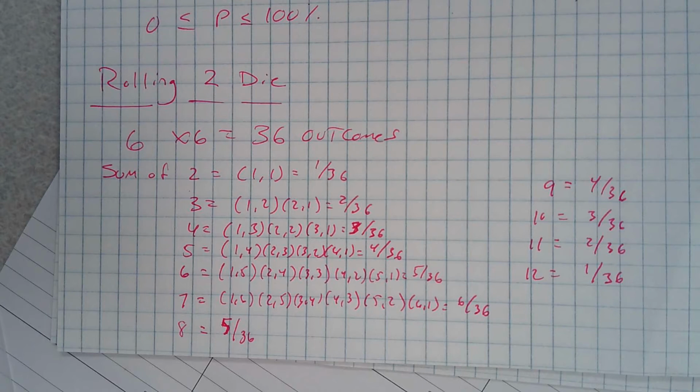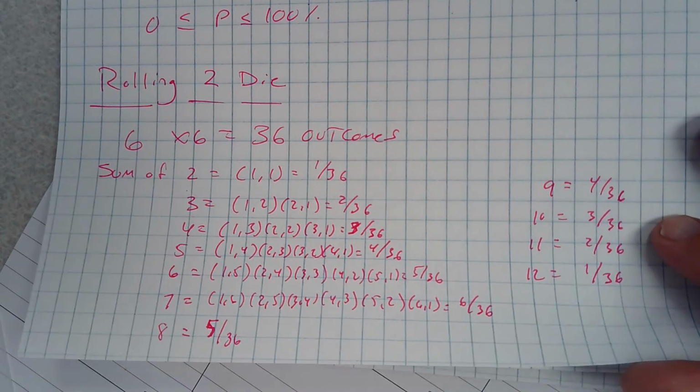So those probabilities, when we're talking about classical probabilities, we're talking about probabilities with dice and with cards and with coins. Those are some examples with dice.